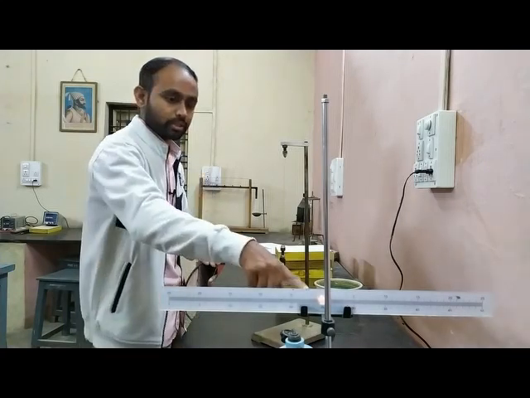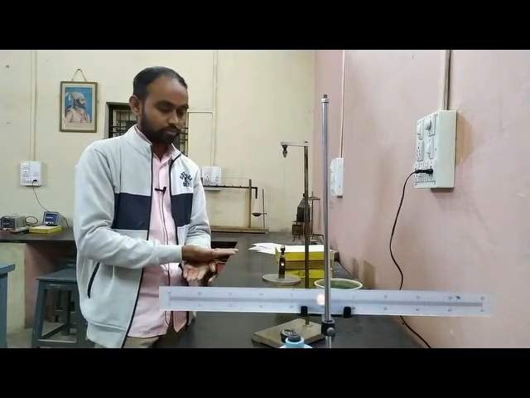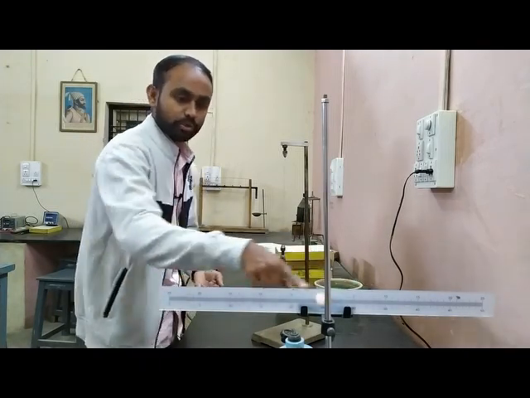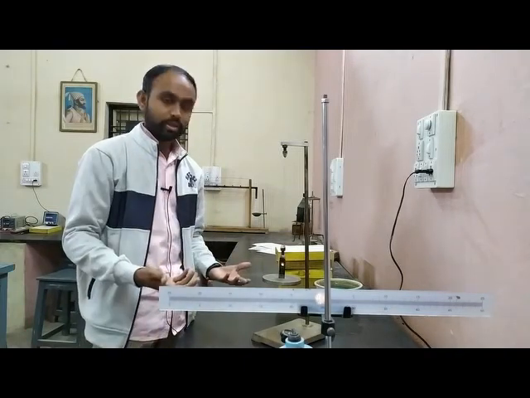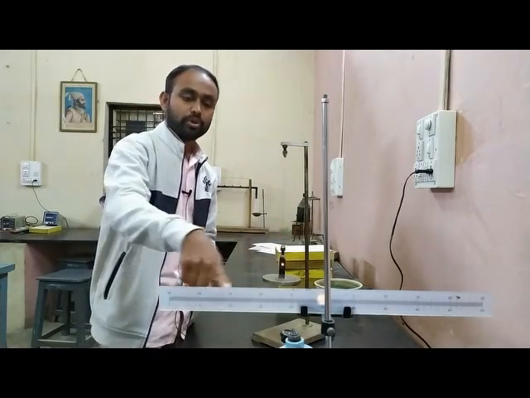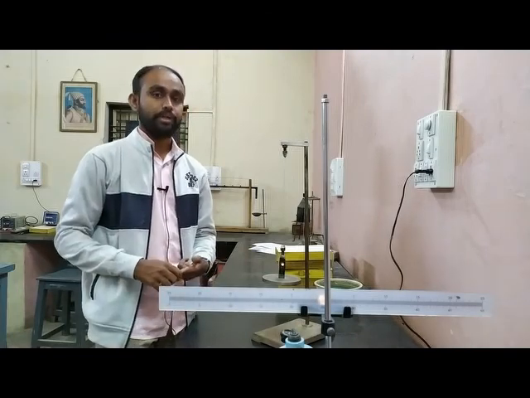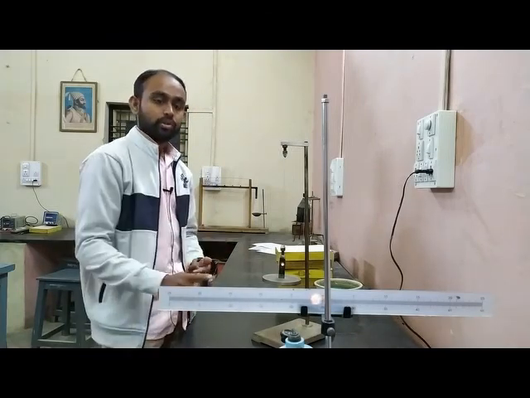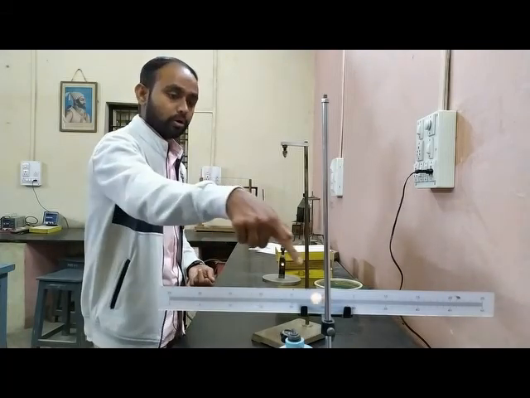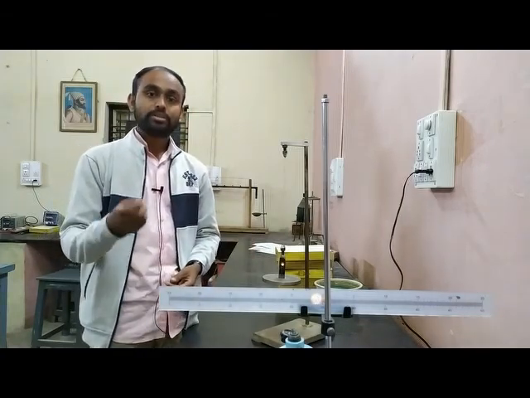But as you can see, the spot is oscillating a little bit. We have some small oscillations of this disc and the spot. If this spot is moving on the scale, that means ultimately the disc is oscillating. If the spot moves from this point to this point and again comes to the original point, then we can say one oscillation has been completed. Likewise we can count the oscillations. At the same time, you can see the measuring scale is also printed on this white scale, so that you can measure the scale reading.